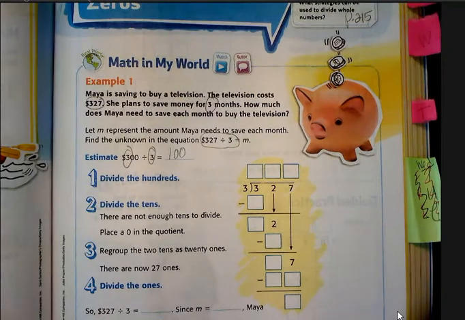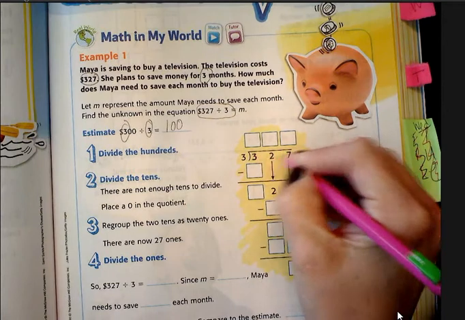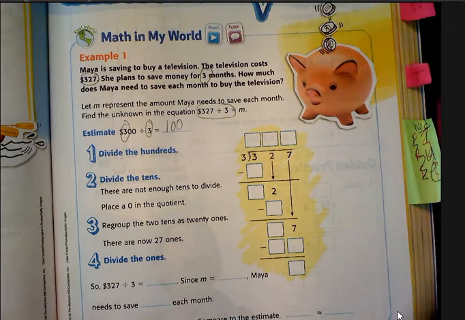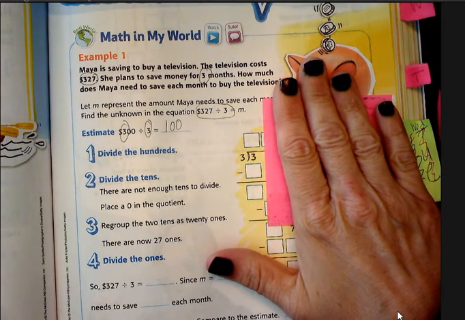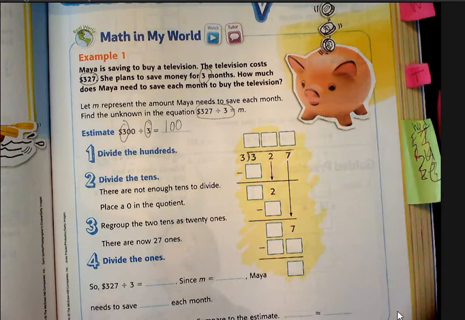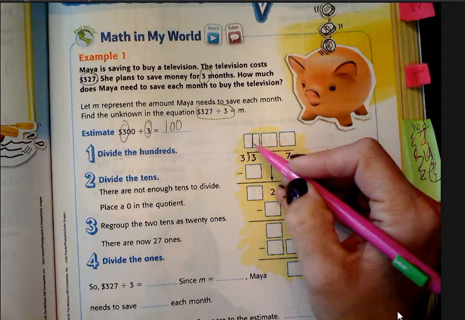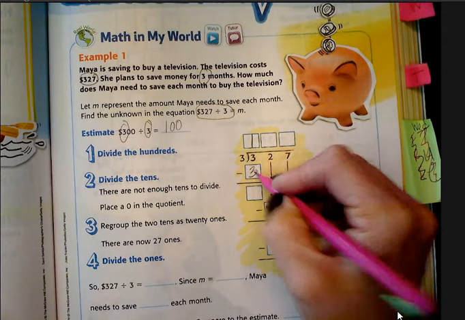Okay, so first we're going to write it. Remember, I practiced writing it: 327 divided by 3. So remember, we start our problem by just looking at 3 divided by 3. I can do that. How many times does 3 go into 3? Just once. Now we multiply. 1 times 3 is 3. Subtract. 3 minus 3 is 0.